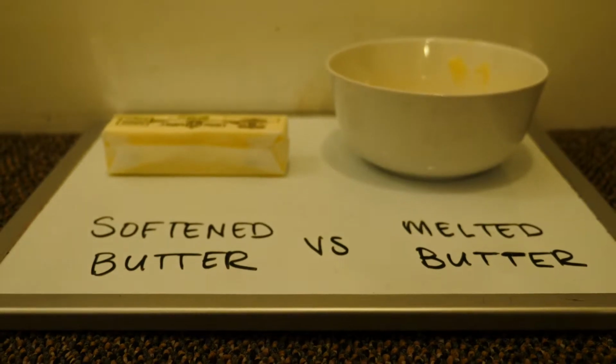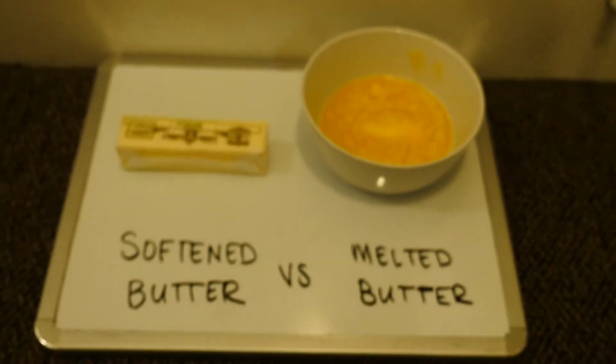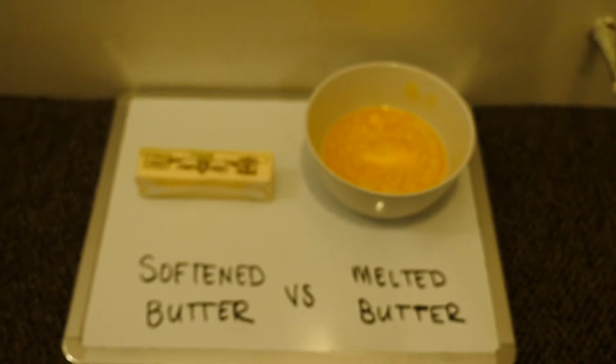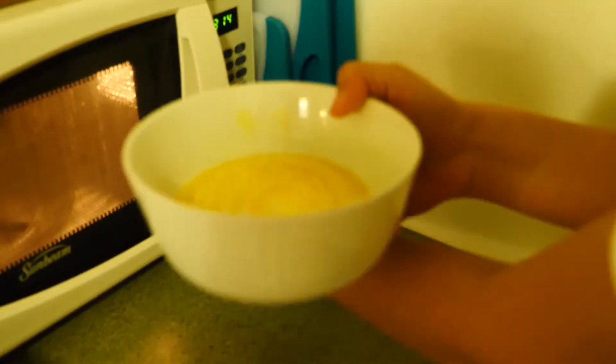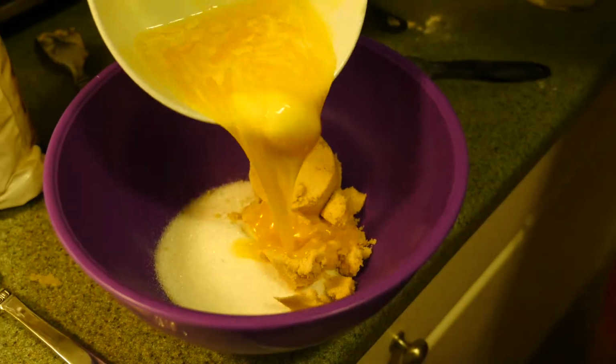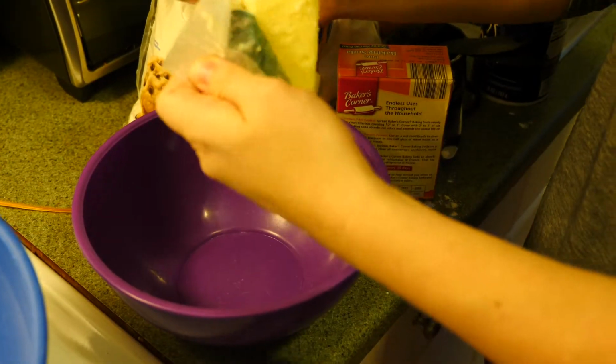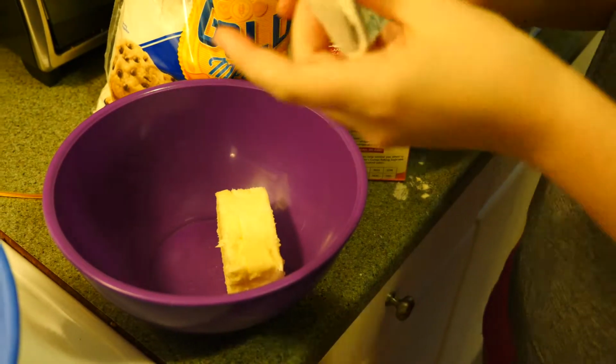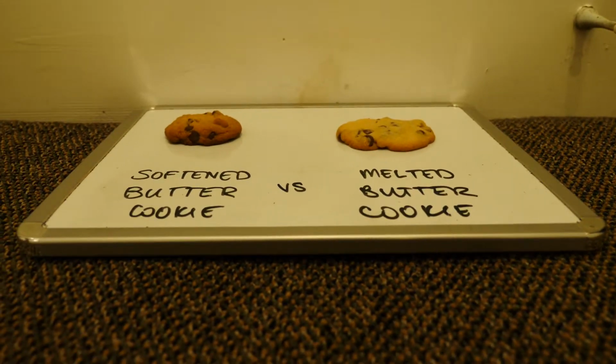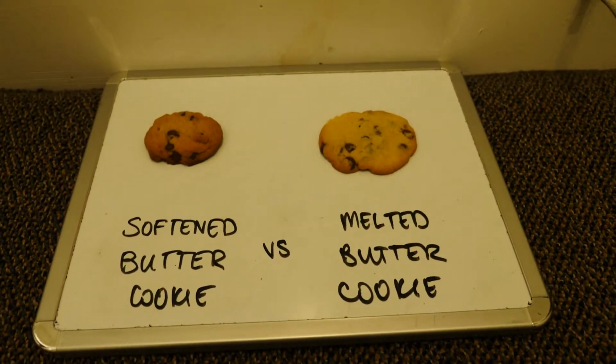Butter is also important to consider. Melted butter and softened butter yield significantly different results, with different tasting cookies. Melted butter makes chewier cookies due to the fat being broken down from heating the butter. On the other hand, the softened butter creates a more crisp cookie and has a more consistent shape due to the slow breakdown of fats.